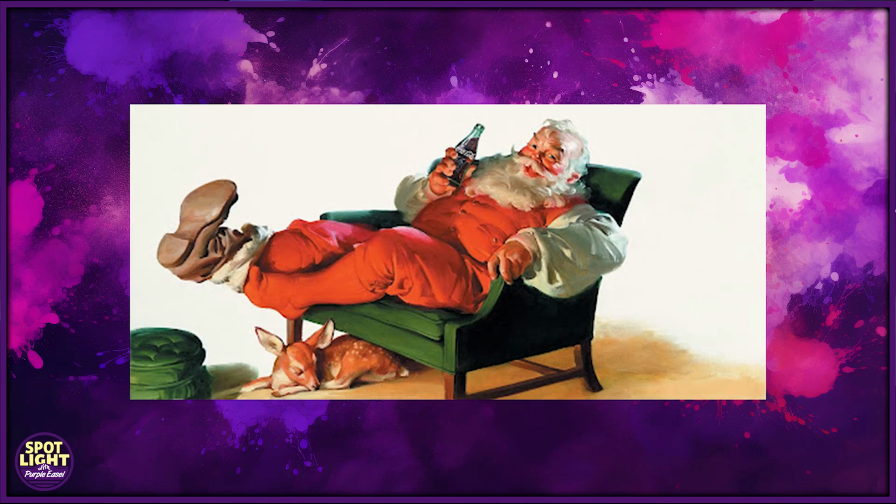Here we go. Classic Coca-Cola. Coca-Cola Santa's born. He was ranging from 1931 to 64, all done by Haddon Sundblom. And this was his vision. It was a way to advertise without really advertising. It was kind of the first product placement. It was for Coke, but it was Santa who just happened to be drinking a Coke.